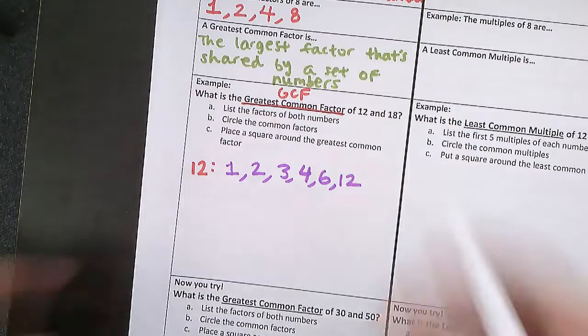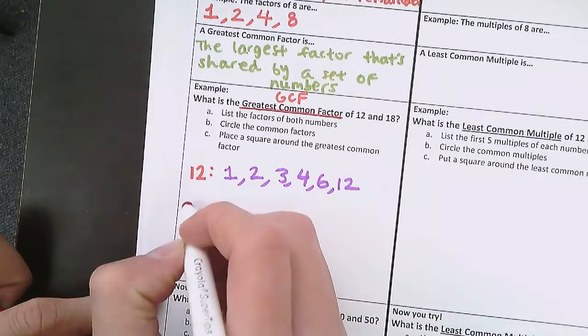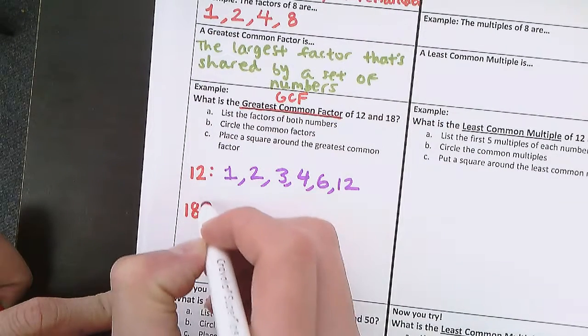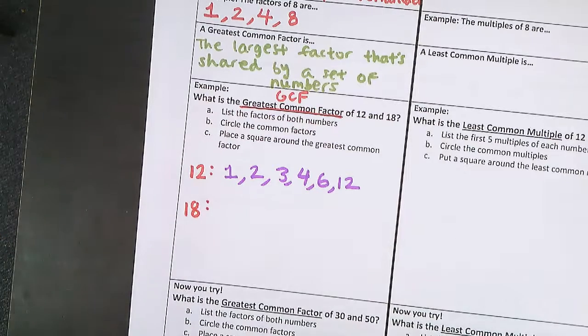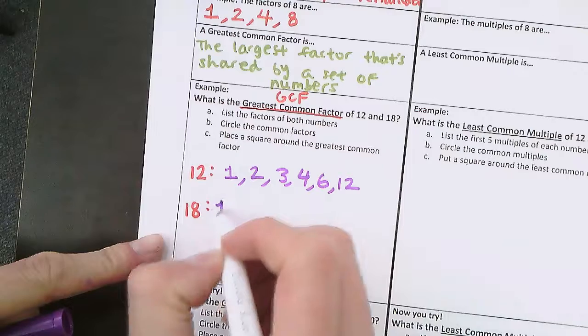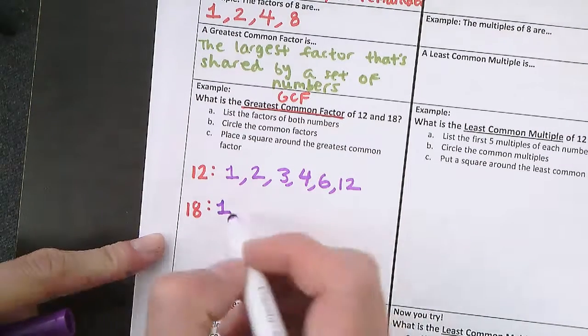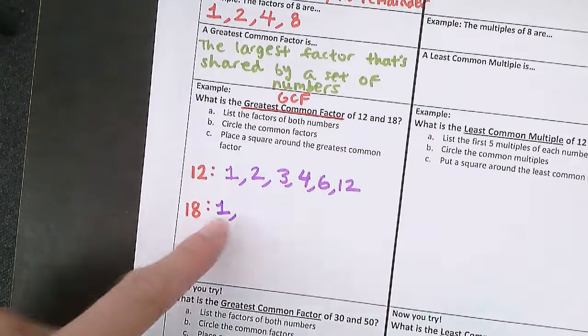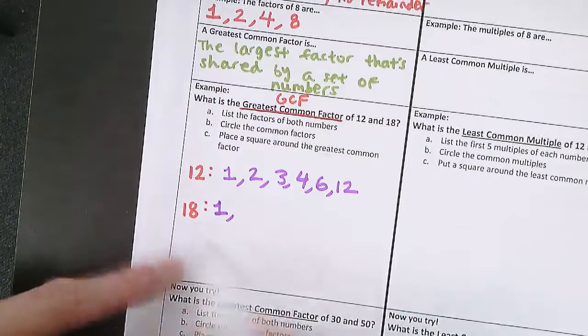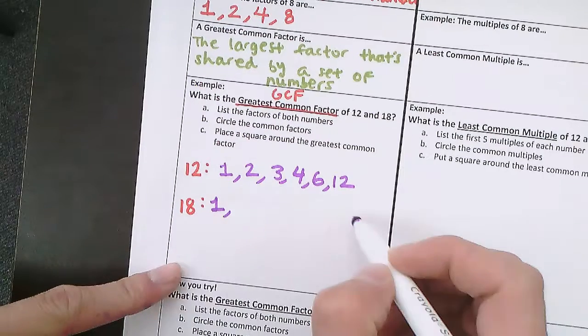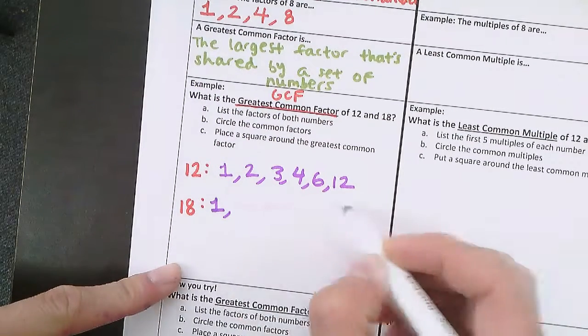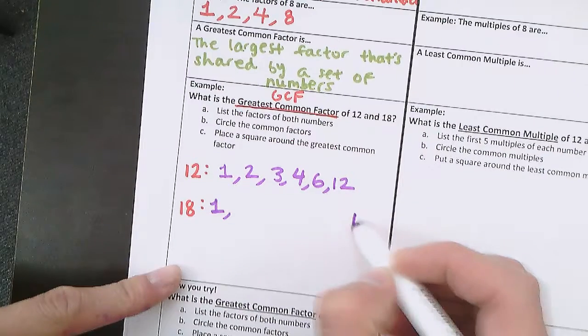The next number that we're doing is 18. So we're going to do the same thing for 18. We're going to list all the factors of 18. I know 1 is always a factor. And I know that the number itself is always a factor, because 1 times 18 is going to be equal to 18. So let's put 18 all the way out here, leave a little bit more space because it's larger than 12.